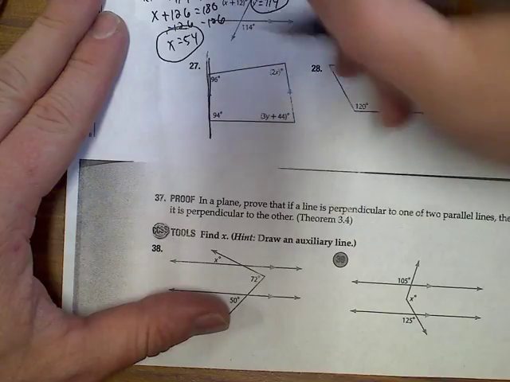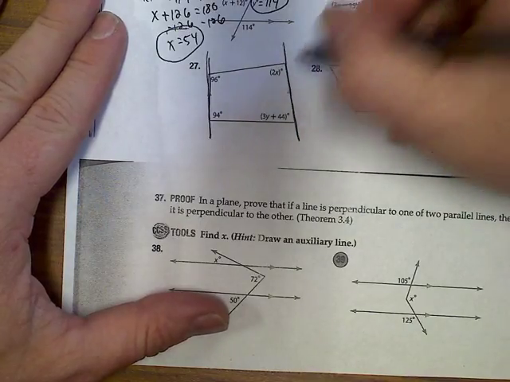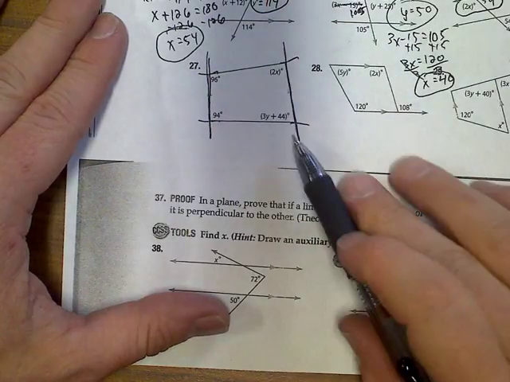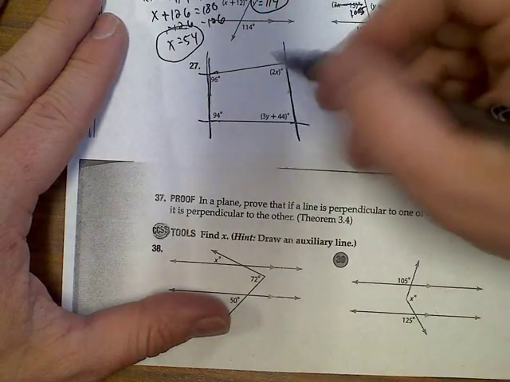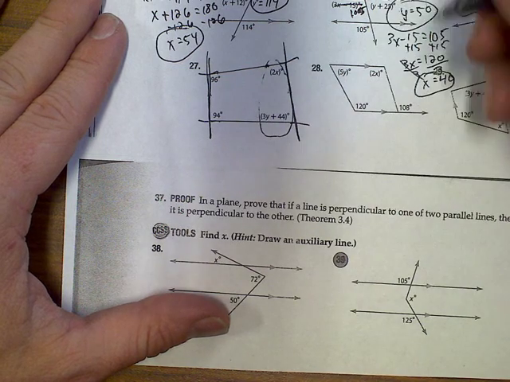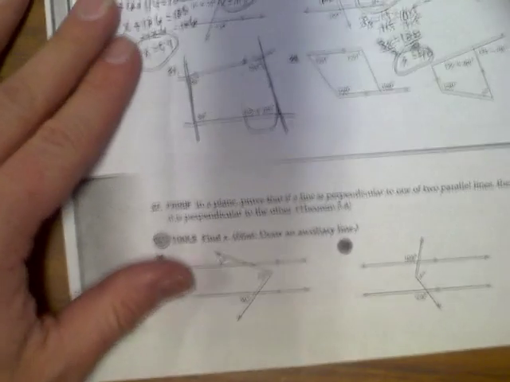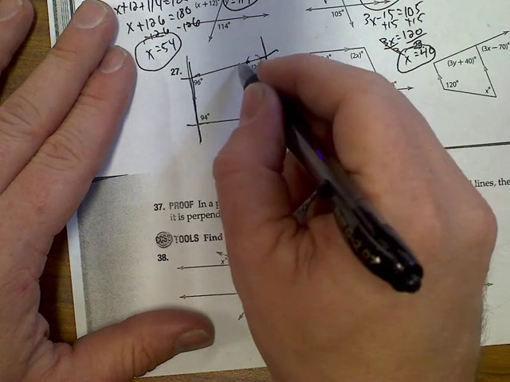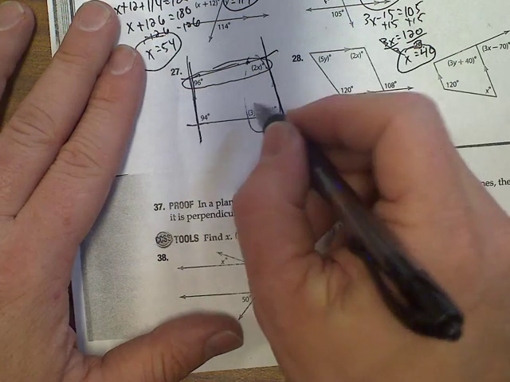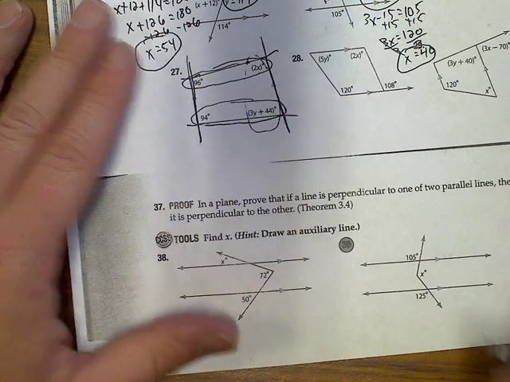These lines are parallel. If I continue my lines, let's see what happens. These lines are parallel. That means that these have to equal 180 and these have to equal 180.